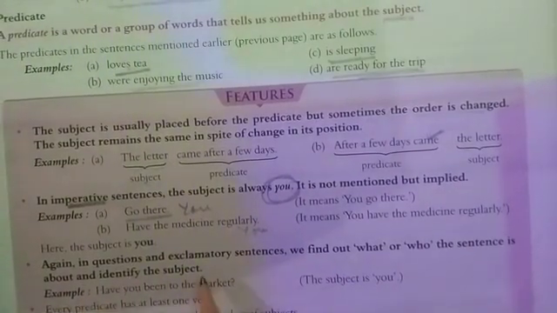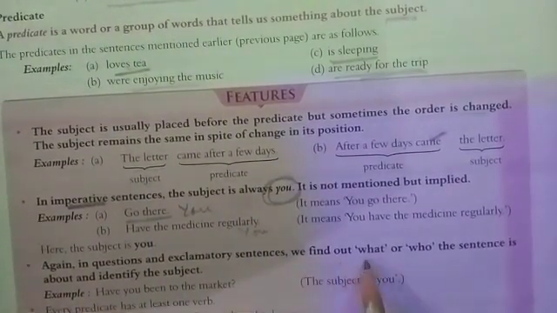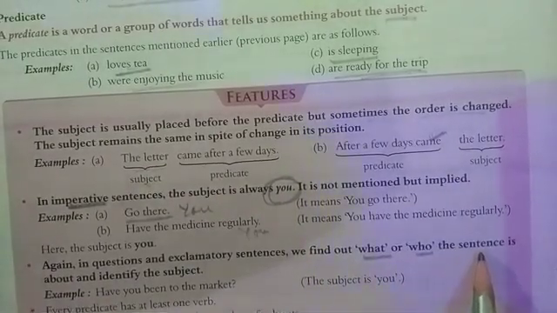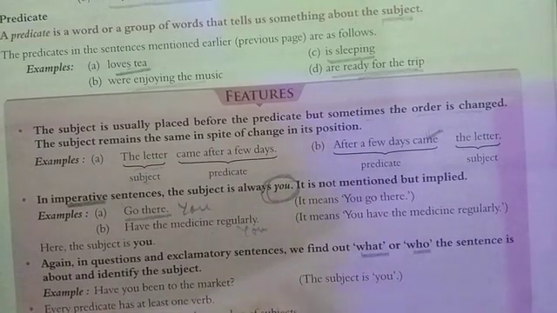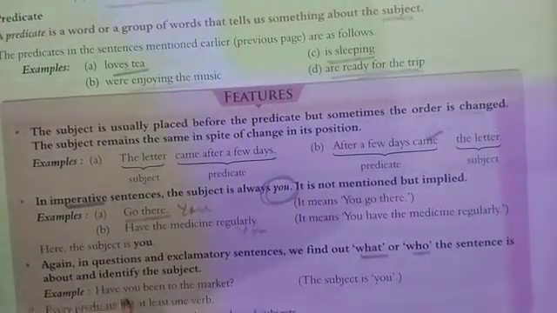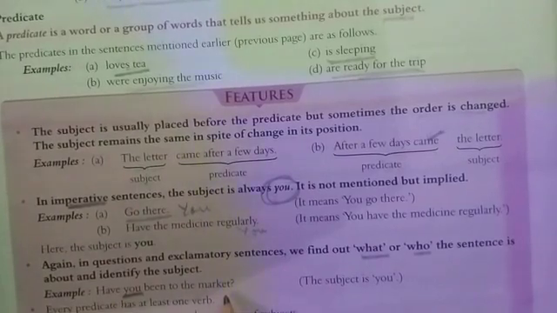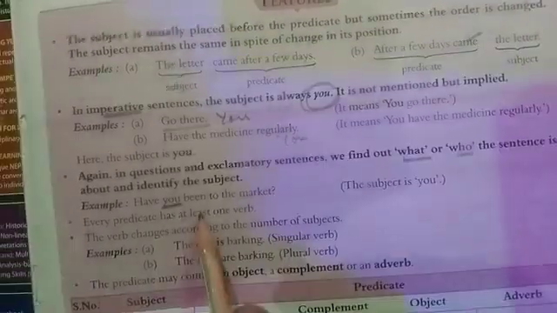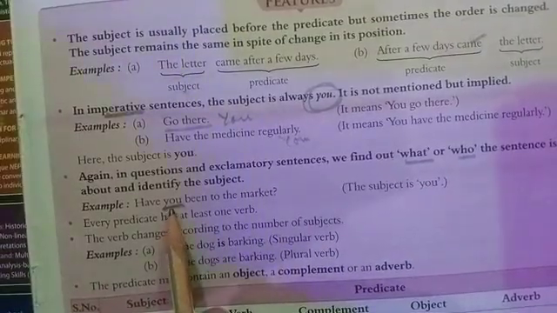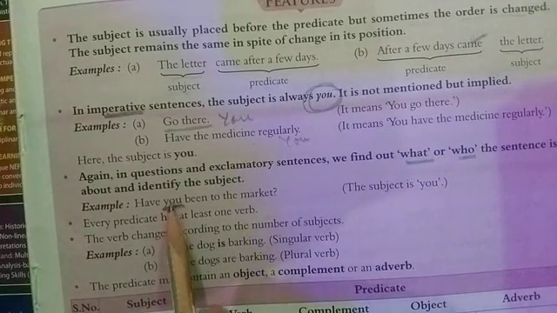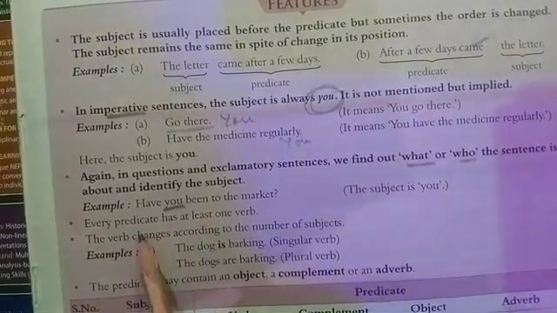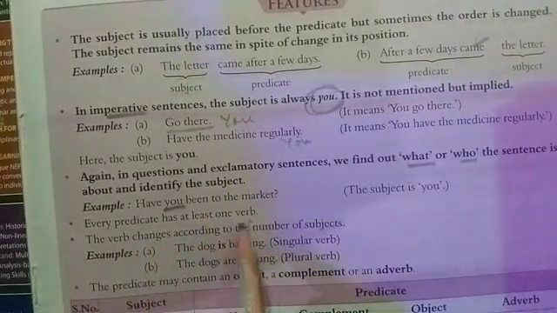Again, in questions and exclamatory sentences, we find out what or who the sentence is about to identify the subject. Like, have you been to the market? Here you is the subject. Sometimes it is not coming in the first place, but still it is the subject because it has the sense of a subject. Like, have you been, who is in the market? You are the subject.